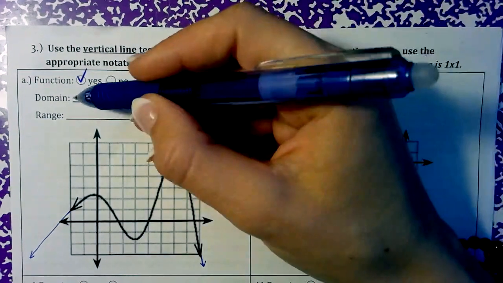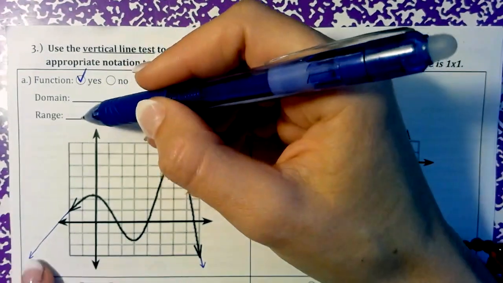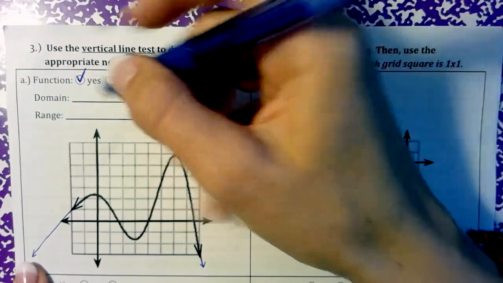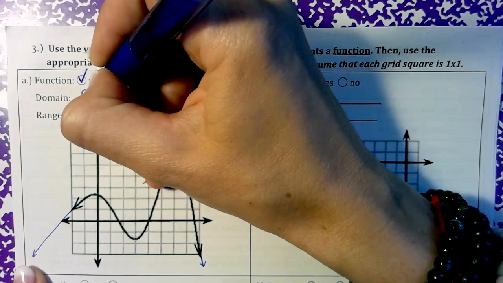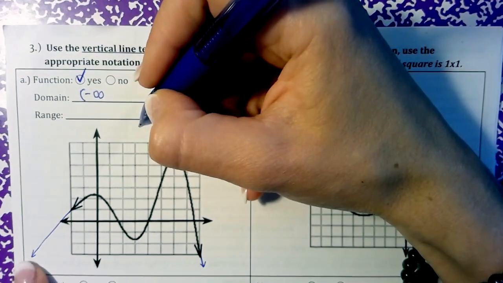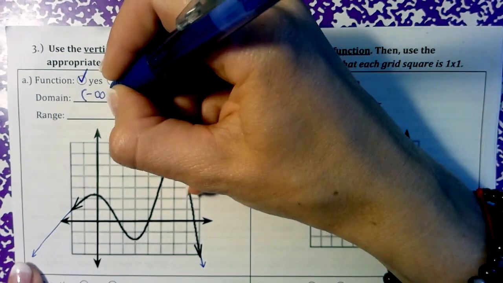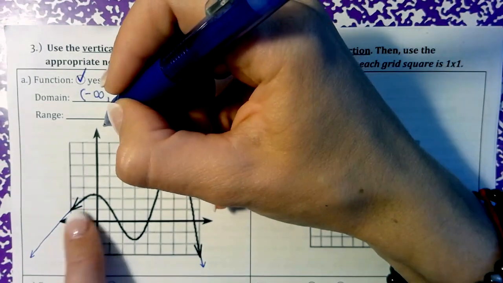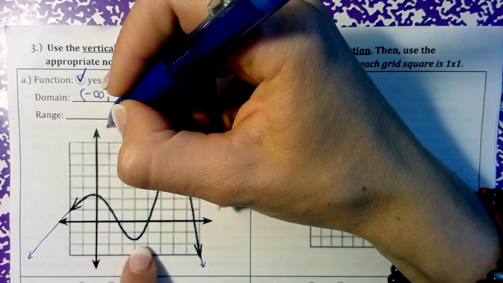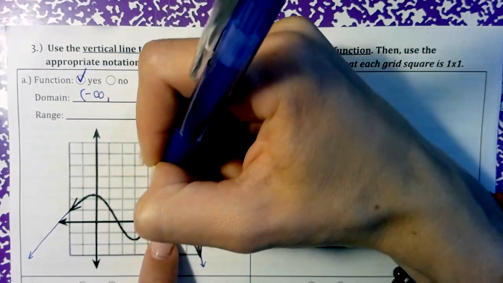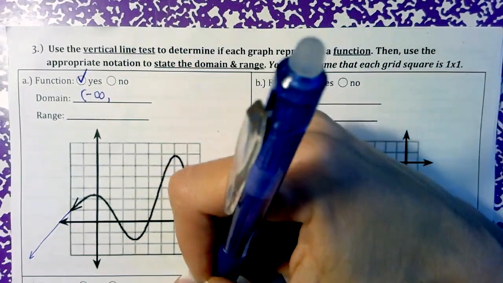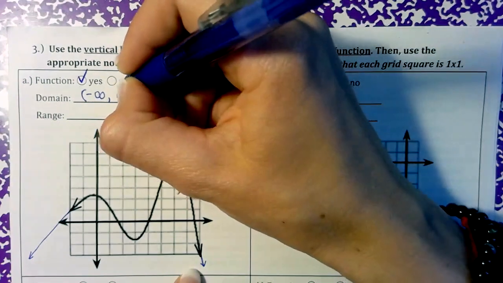Domain. For the domain, we're looking at this from left to right. The furthest left my domain goes is all the way out to -infinity. So my -infinity, I'm using interval notation for this because it's smooth and continuous, it's not discrete. -infinity is all the way to the left, comma. I'm following along this graph. I would not have to pick up my pencil, and every x value is being included. All of these x values are being used in the ordered pairs to make the points on this graph. Going, and we go to the right forever. So my domain is from -infinity to infinity.